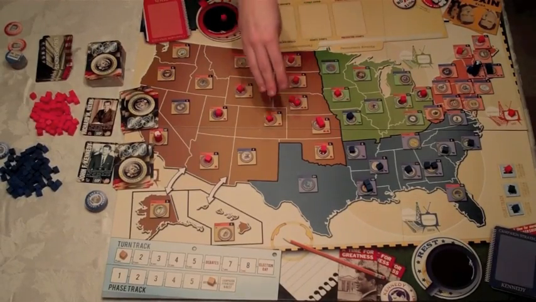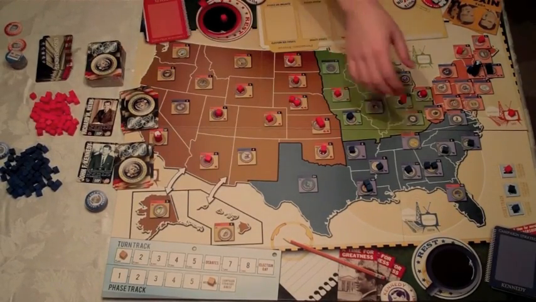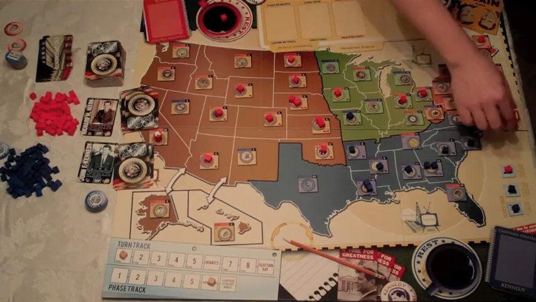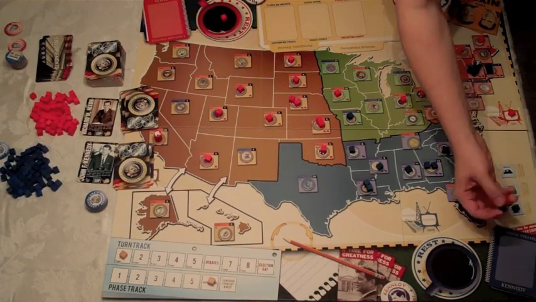The third thing that happens in the momentum phase is that each issue loses one support cube if there are any there. So in this case, all of these cubes would come off.